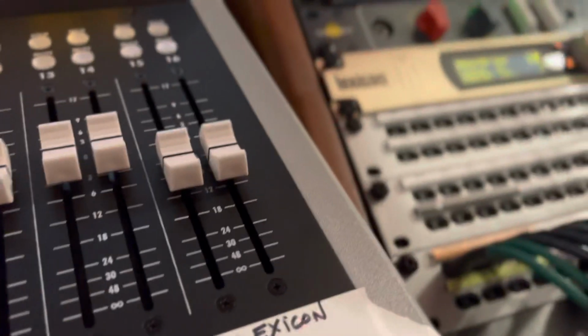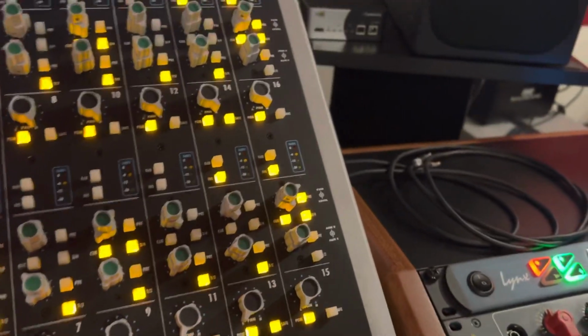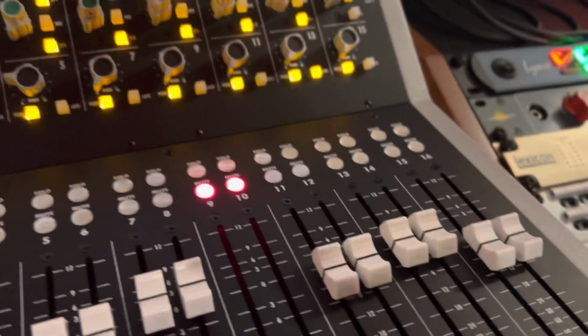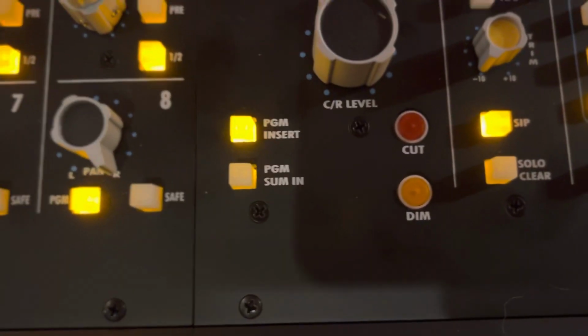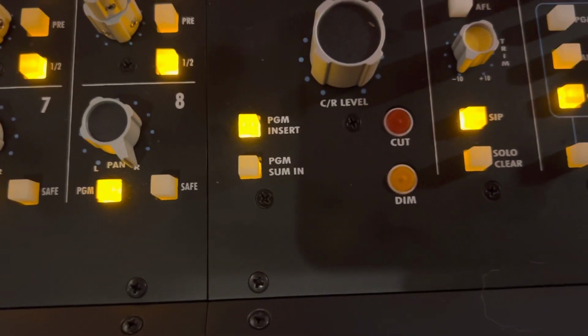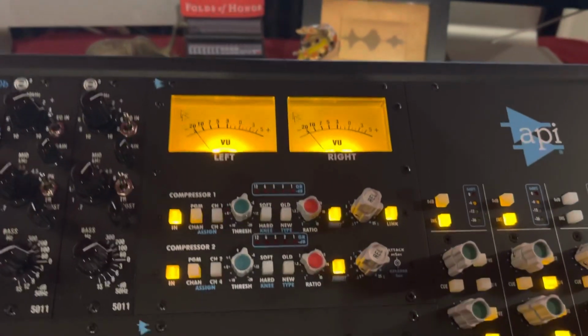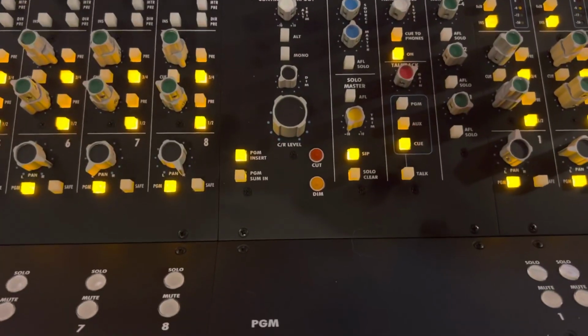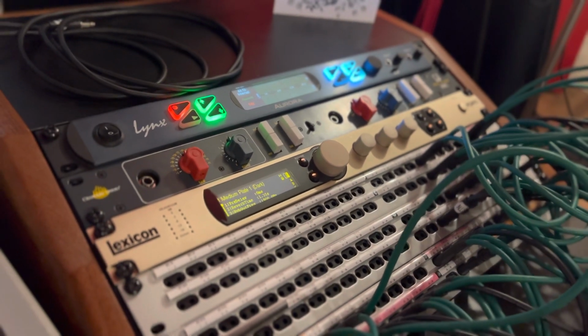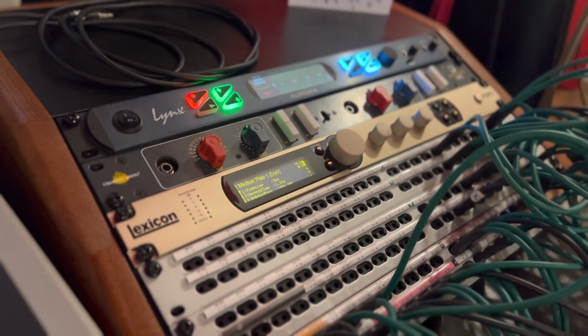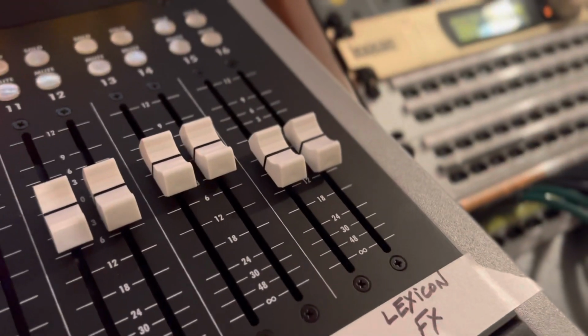And the way to do that is just come back in through the insert return on that channel. I had talked about this in the last video too. You can also use the program sum input, which will bring you in before the channel compressor on the master channel, but there's no volume control. Unfortunately, the PCM92 does not have a knob for output level. There are ways to control it, but they're buried in menus. There isn't a knob on the front panel for that. So it's easier, certainly for this box, to have it come up on faders.